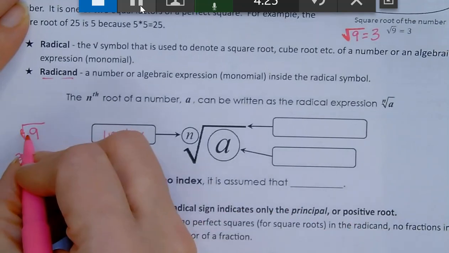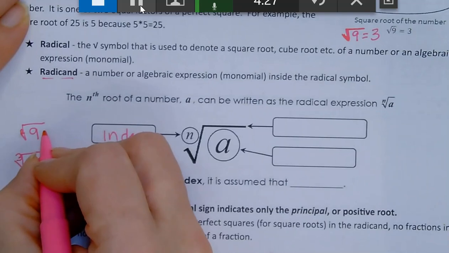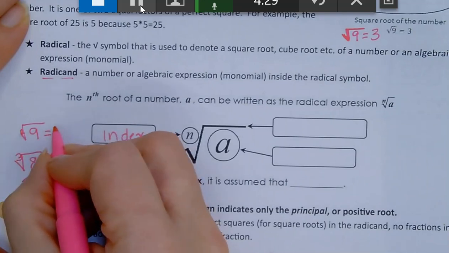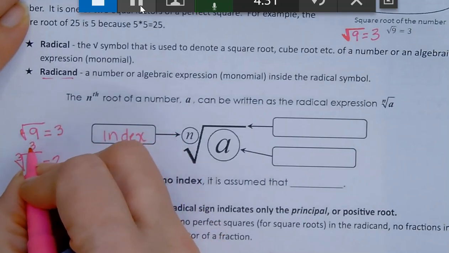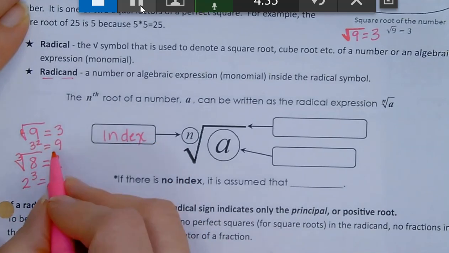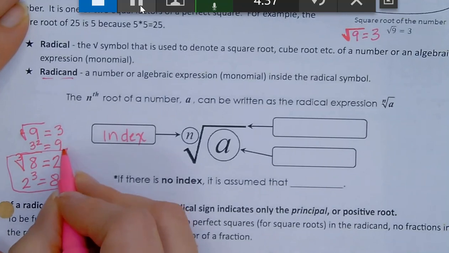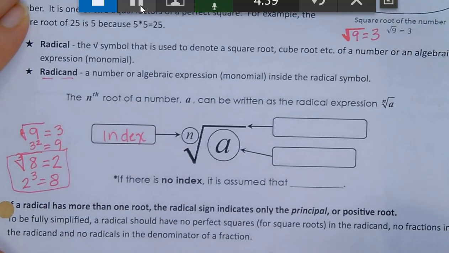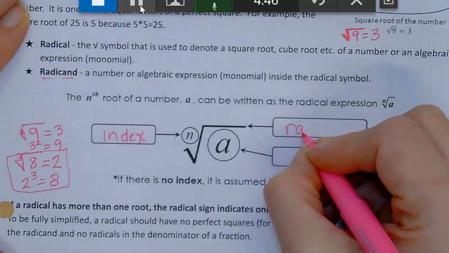So the square root of 9 has an invisible 2, and I know the square root of 9 is 3. I know that 3 squared equals 9. So I jumped ahead just a little bit by jumping to our cubes and cube roots, just to point out that that index does exist and we do care about it. Okay, so the checkbox looking thing is called the radical.